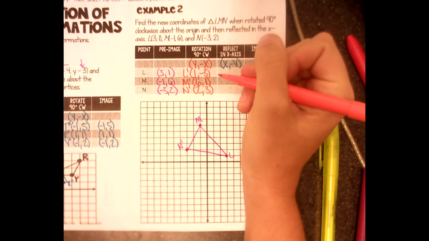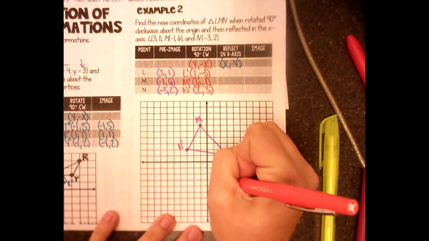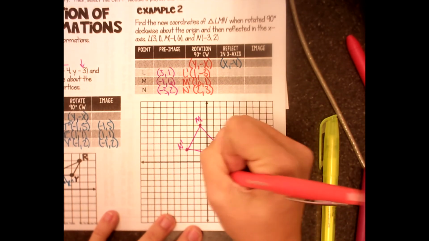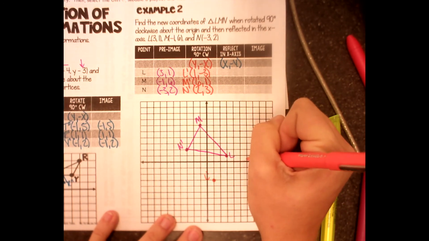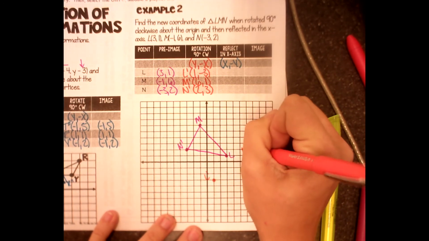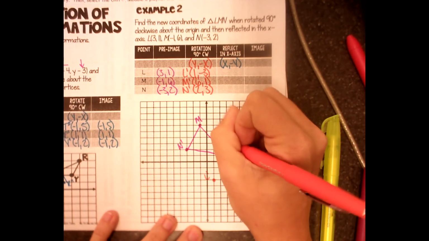So if you graph them, 1, negative 3, this is my L prime. 6, 1, this is M prime. And then this is N prime.